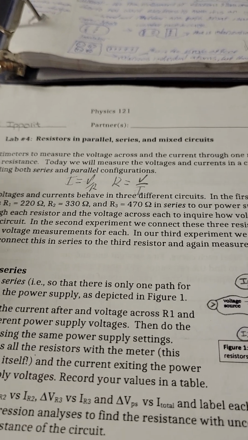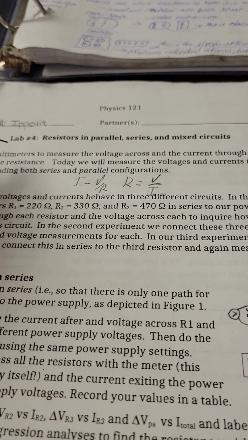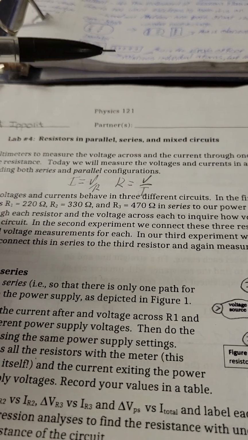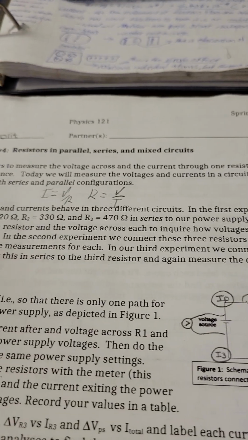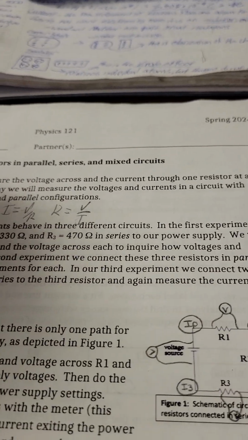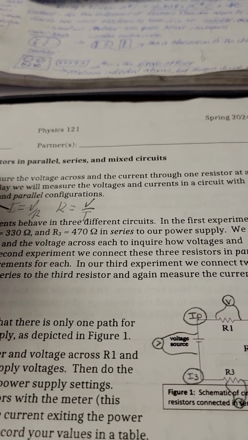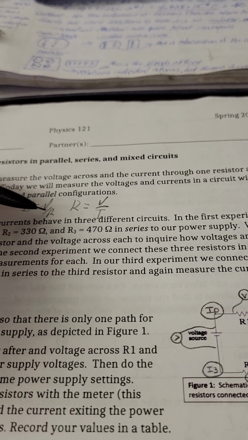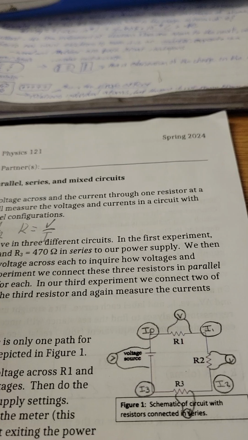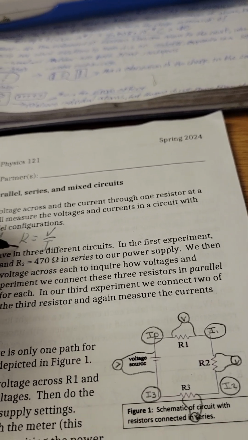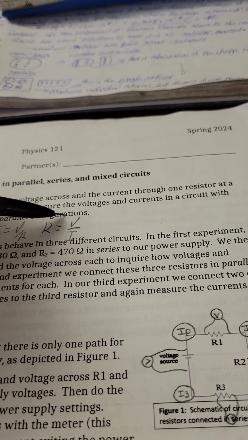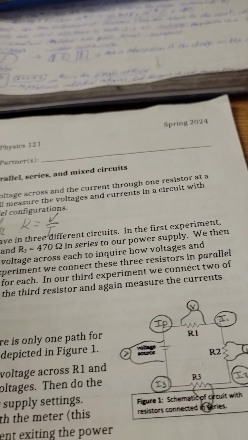Hello everyone, and thank you for joining me for my explanation of Lab 4, Resistors in Parallel, Series and Mixed Circuits. Today we'll be looking at using Ohm's law, which is the current equals the change in voltage over the resistance, and transforming that so that we can get the resistance using the change in voltage over the current.